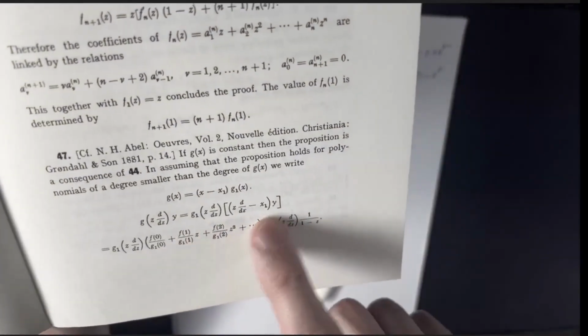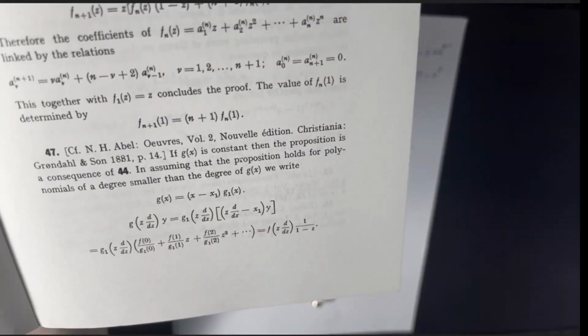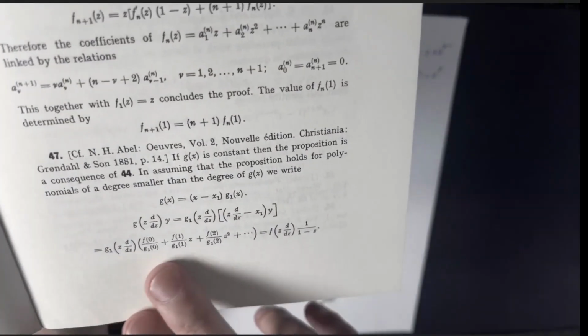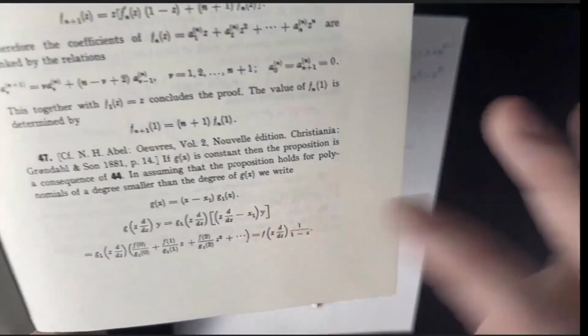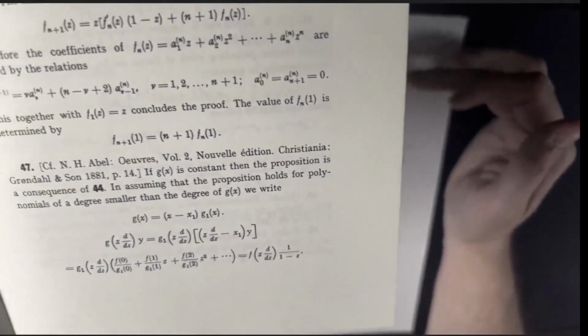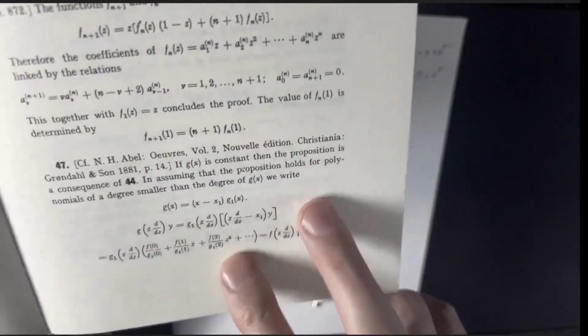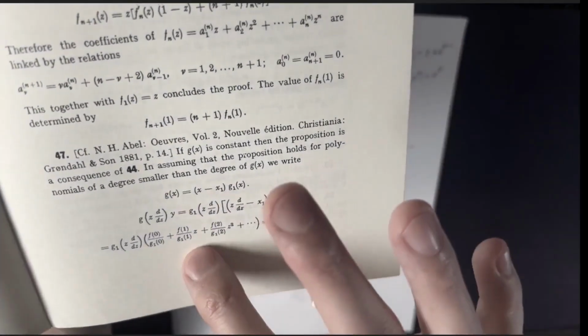Yeah, he did it. He phrased it a little differently than I did. He first showed that it holds for constant g, and then he basically used an induction argument. I remember being stuck on this part for a while, getting from here to here.